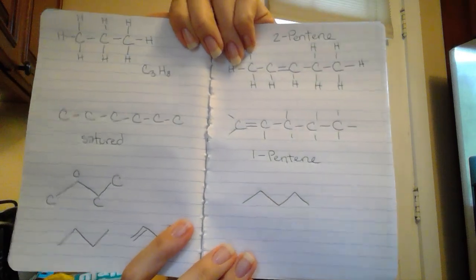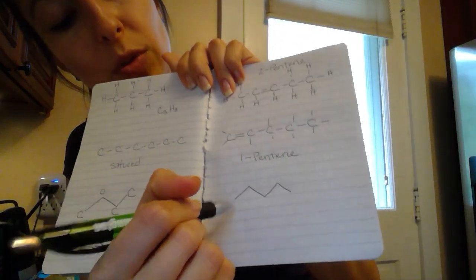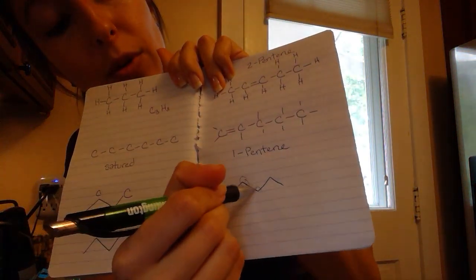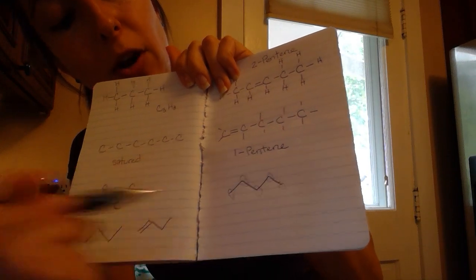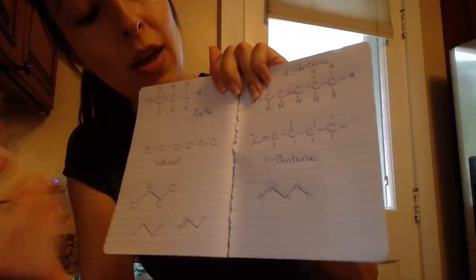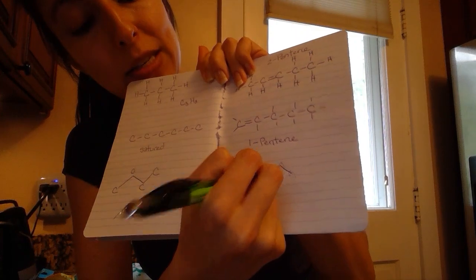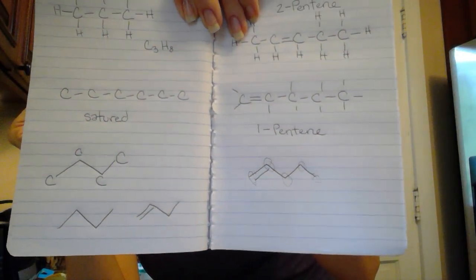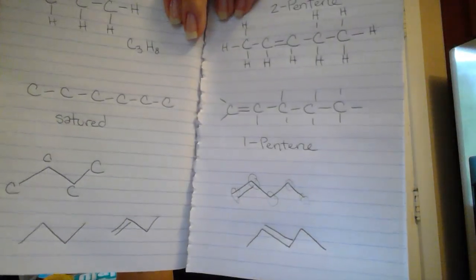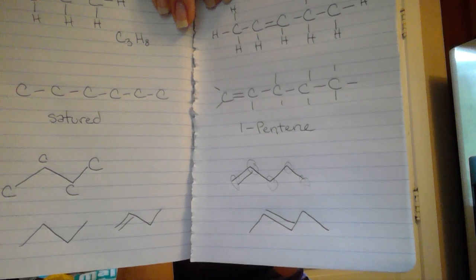Let me show you pentene as an example. So each end of the line is a carbon, okay? So this is a carbon, 2, 3, 4. There's my 5 carbons. And I could make this pentene by drawing my double bond there. So you might see that drawn out, and it's just a faster way of doing it.